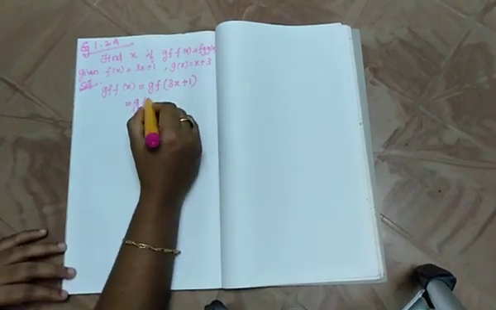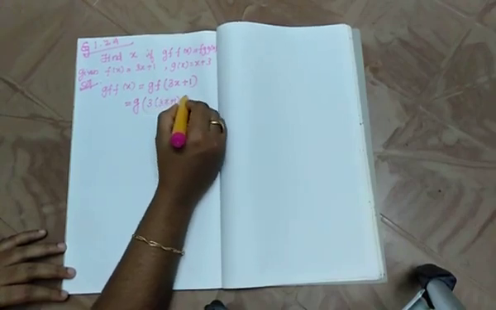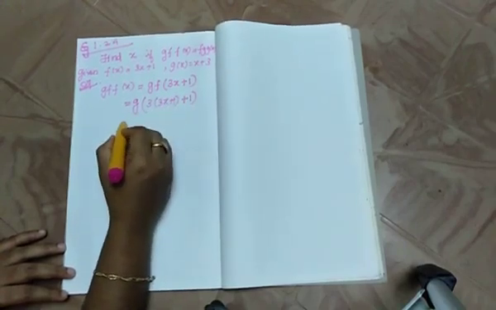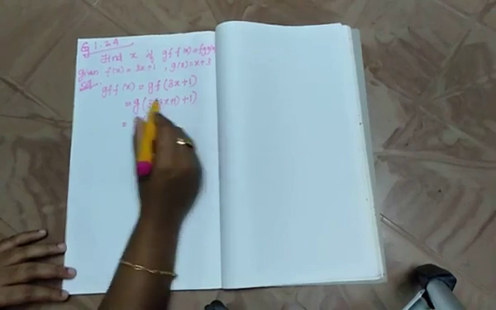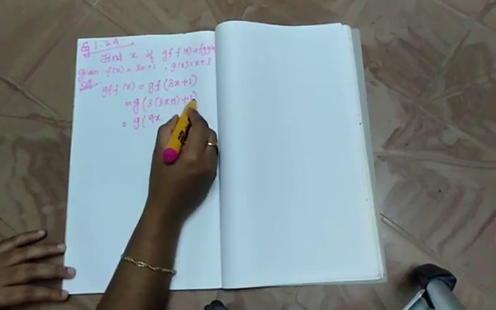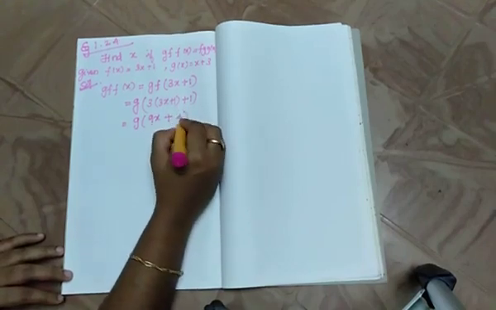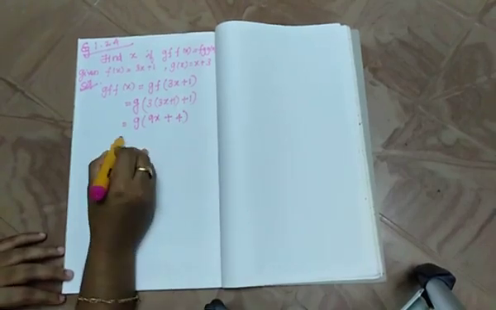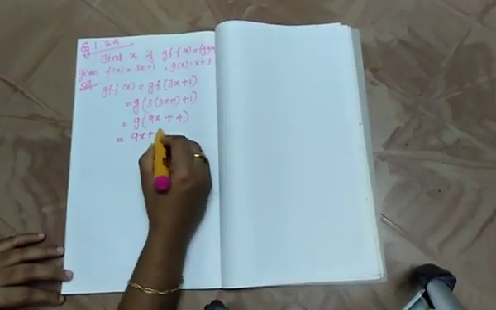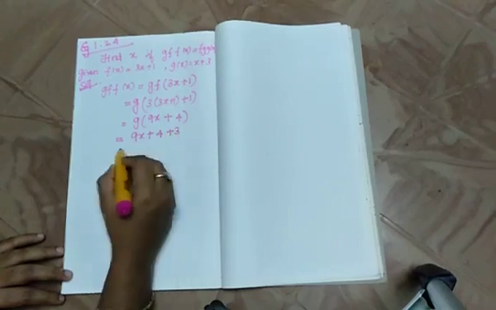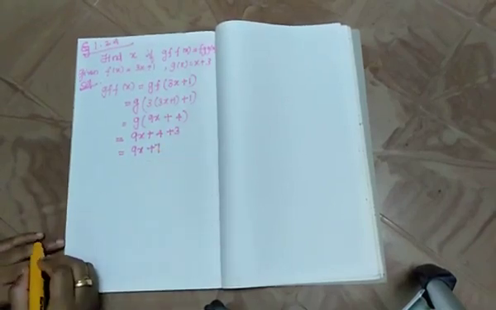So 3 into 3x plus 1 plus 1. So what you will get? G of 9x plus 3 plus 1. So 3 plus 1, which is equal to, 9x plus 4 plus 3 is equal to 9x plus 7.